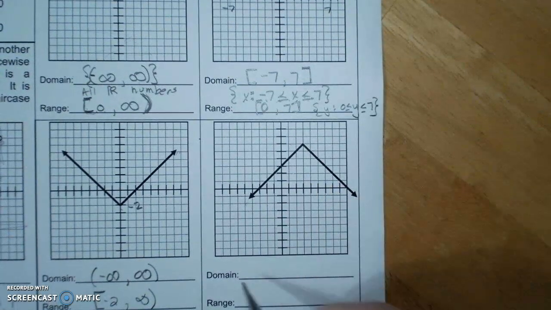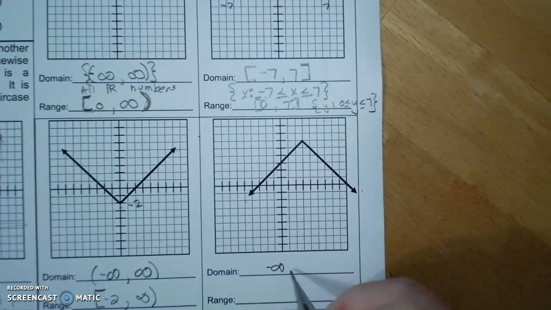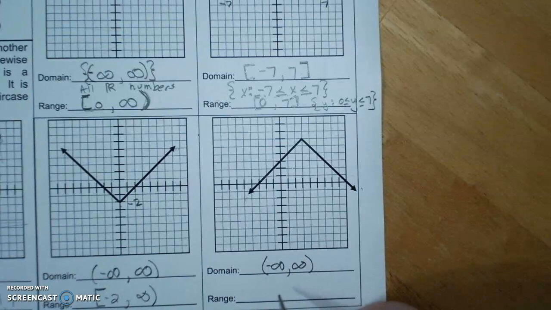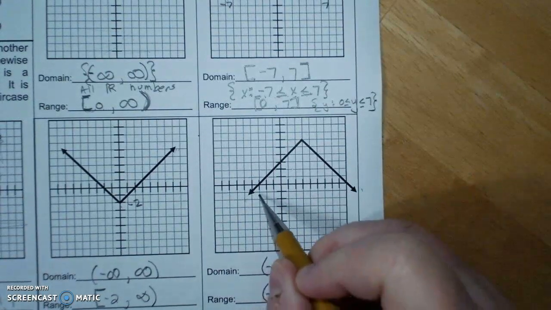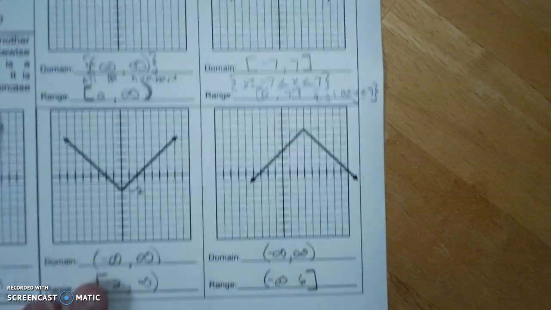Here we go. Domain, because of the arrows, is negative infinity to infinity. The range, I can go anywhere from negative infinity, but the tallest I can go is 6, but I can hit 6, and so that's how that one goes.